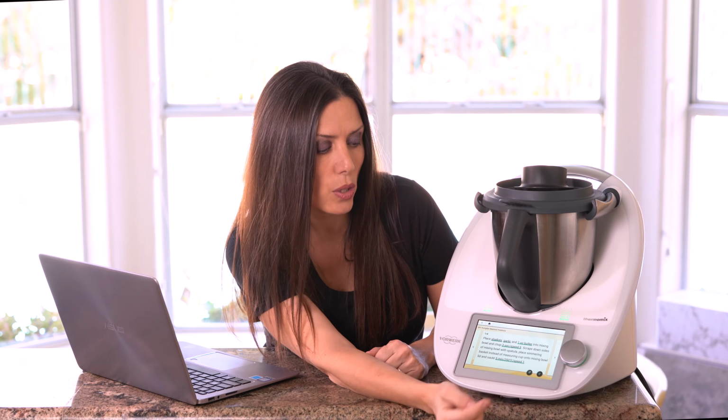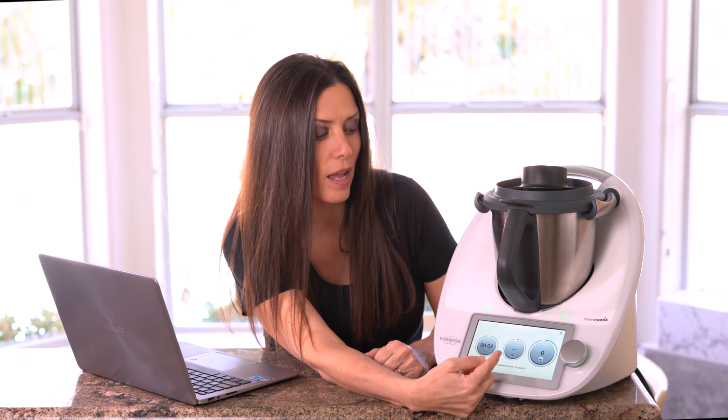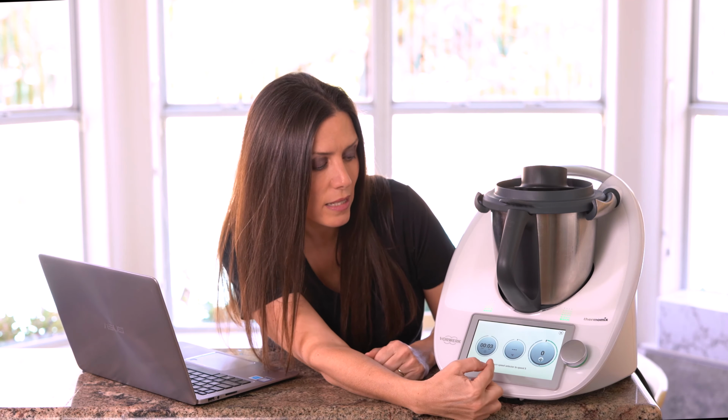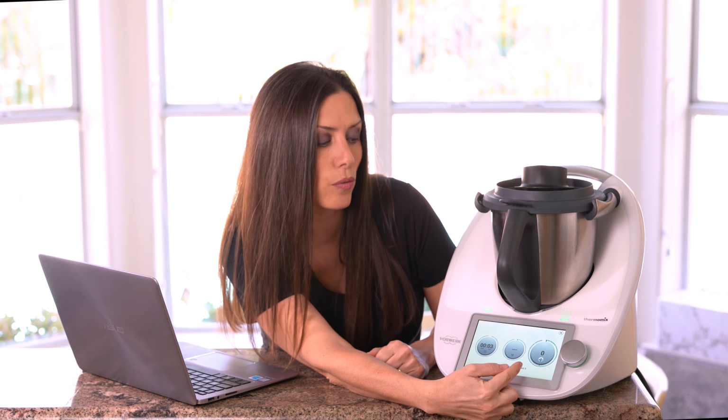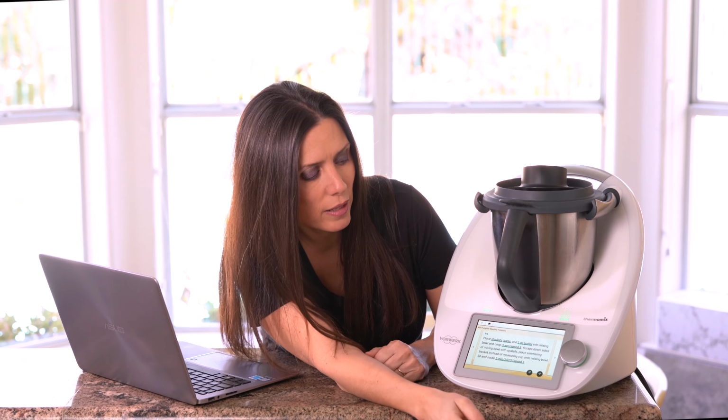Now, the other thing that is in green is the actions that the Thermomix is going to make. So in this case, it's going to do 3 seconds and no temperature, and it's asking you to turn the speed selector to 5. So it's still recorded. It's just that you have to go to that page. Okay? All right, and we close it, and here we go. We go to the next step.